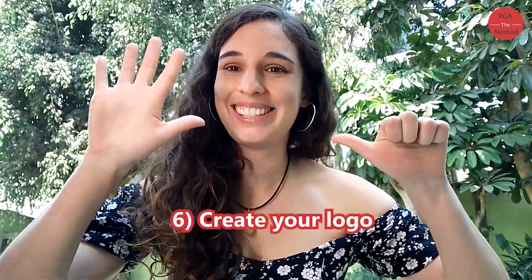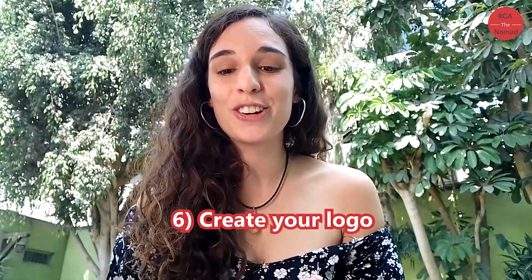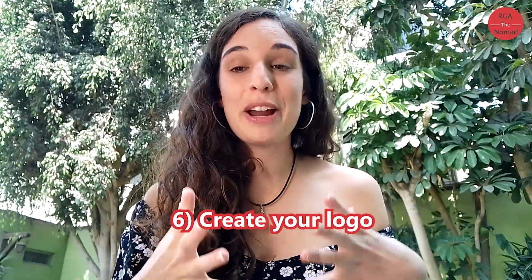Okay, step 6. Create your logo. It's time to create your logo. This is the most creative and amazing part of the process. You need to choose everything that we've been working on and create a logo. Remember, everything enters through the eyes. People are going to have an impression because of the logo that you have.